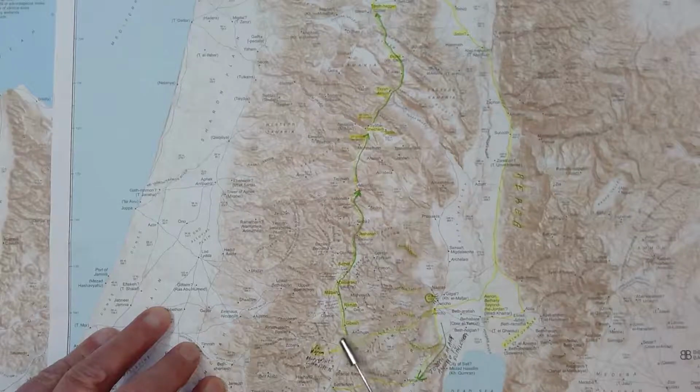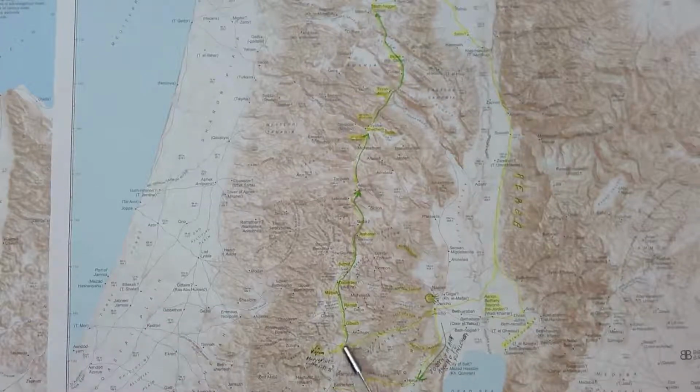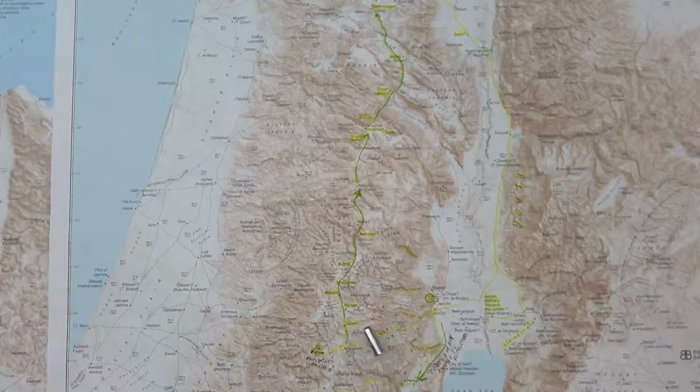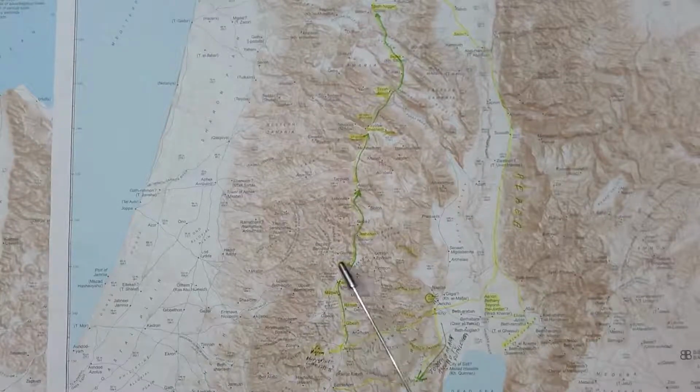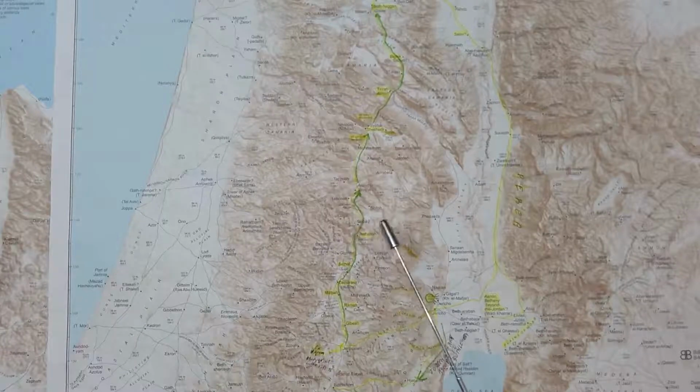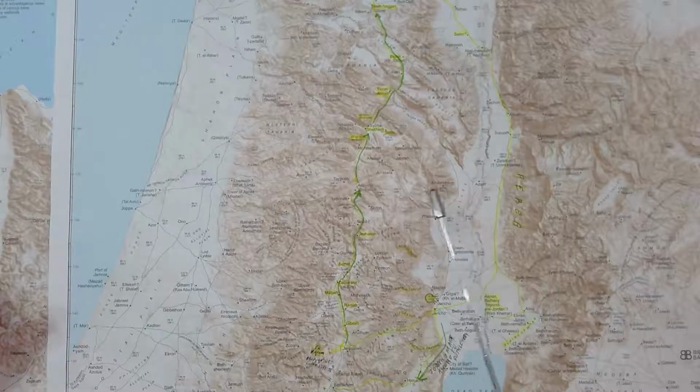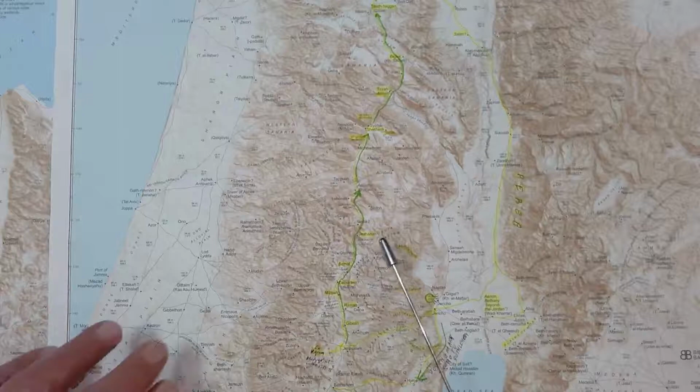So as we go north, I could follow any number of themes or stories, accounts from the Bible, but I'm going to be picking out the theme of kingship, and we're going to talk about kingship as we go north, and that's what we'll be developing in the PDF. And so that's our work here.